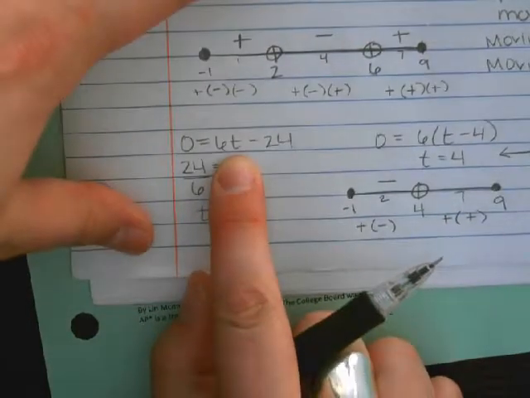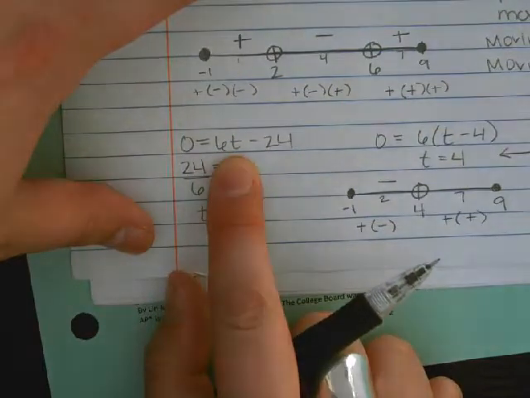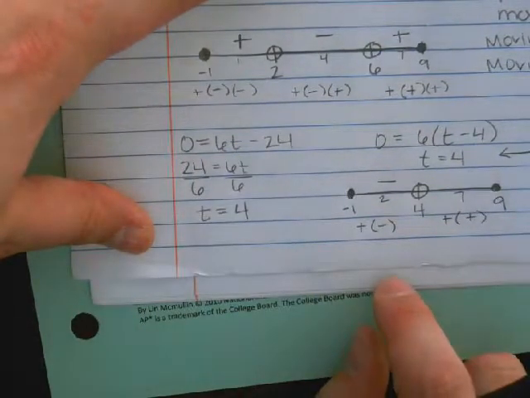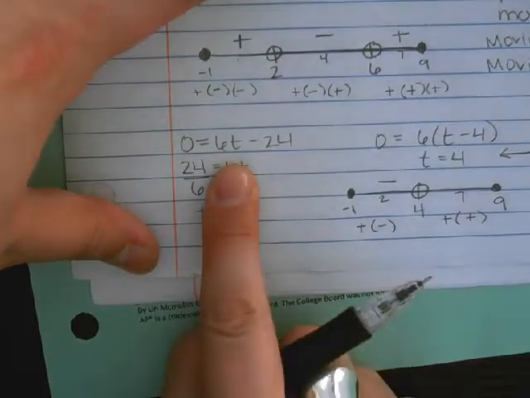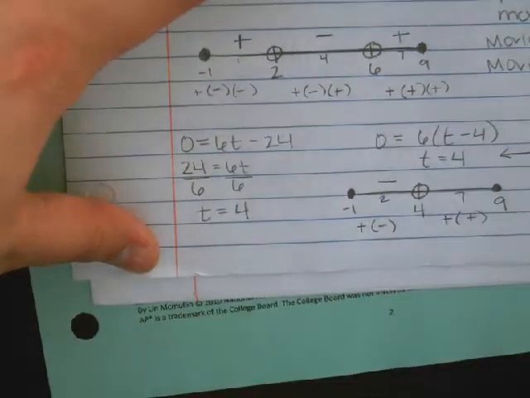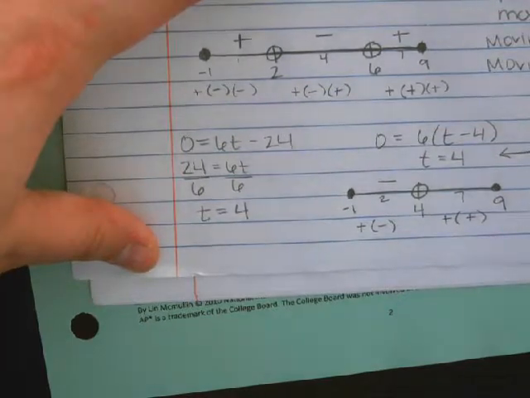If you did this way, then you could just plug in 7. 6 times 7 is 42. 42 minus 24 is positive. 6 times 2 is 12. 12 minus 24 is negative. You just need to overall know what the sign is. I don't really care what the number is. I just care.